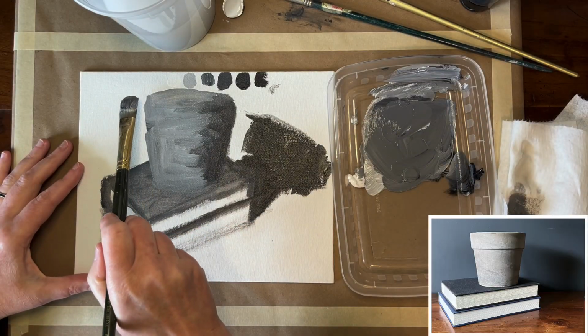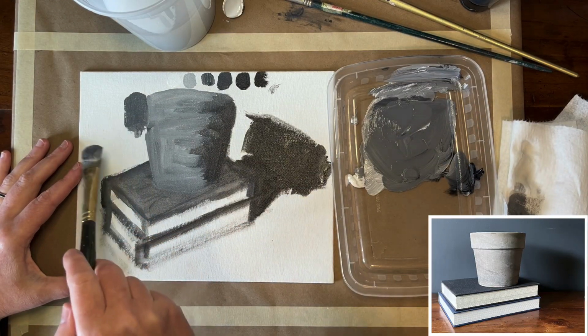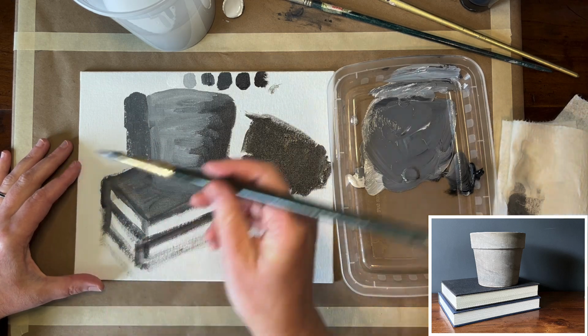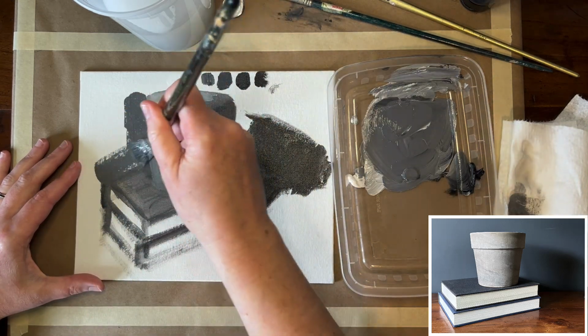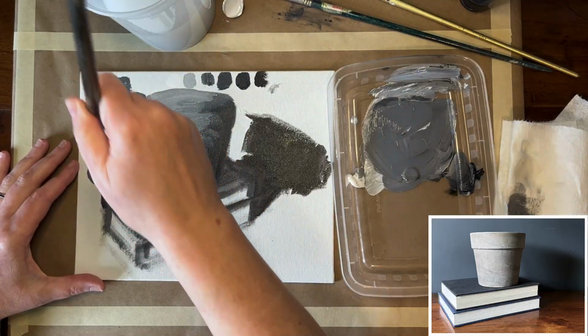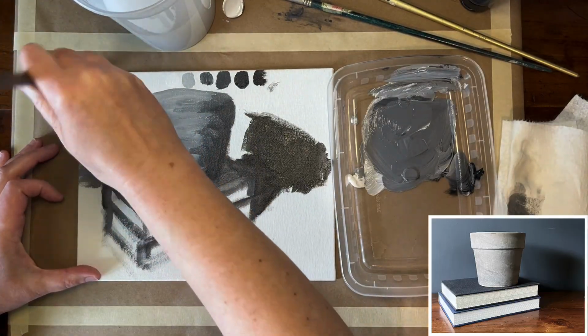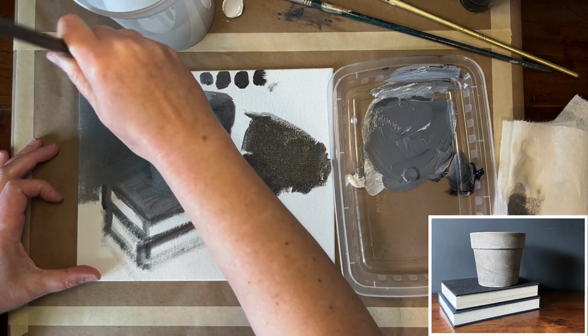Okay, so we use the background. So I have a background tone that I'm coming in with, and we can use the background to further define our shapes. And you can fill in the whole canvas.